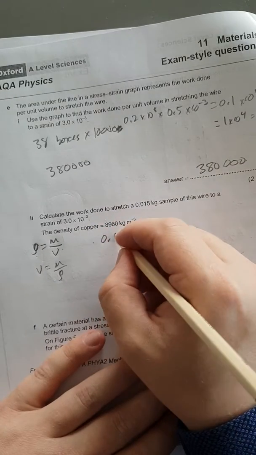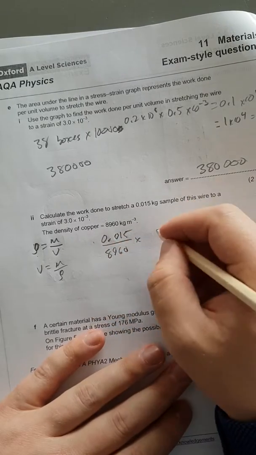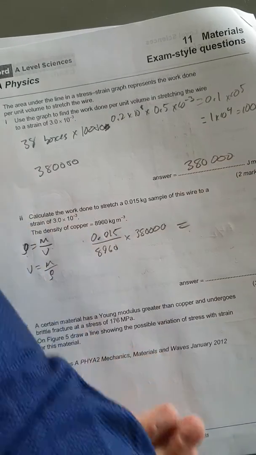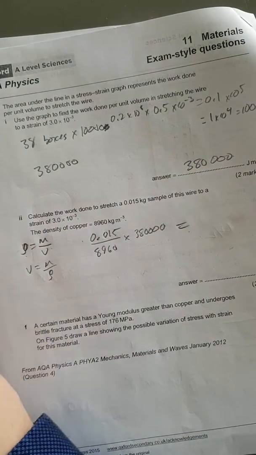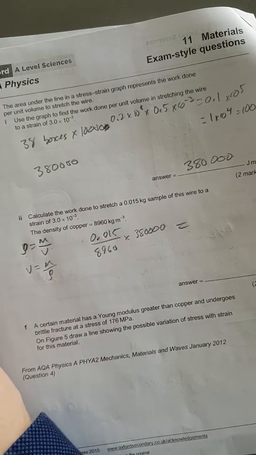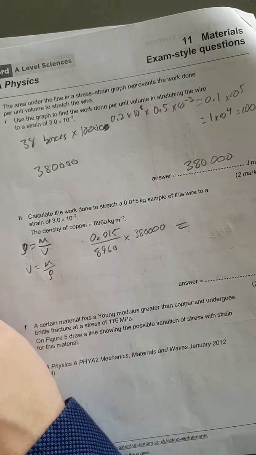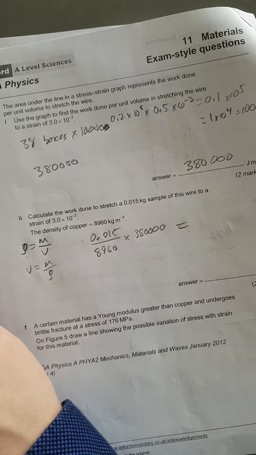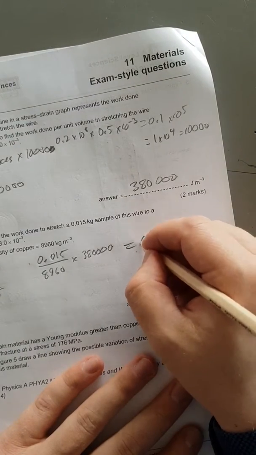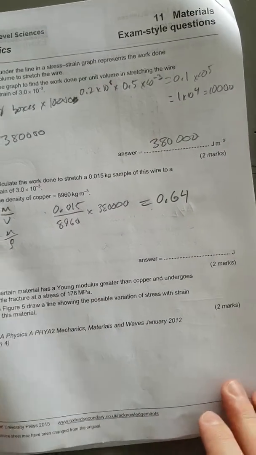So 0.015 divided by 8960 times 380,000, which equals 0.64 joules to two significant figures.